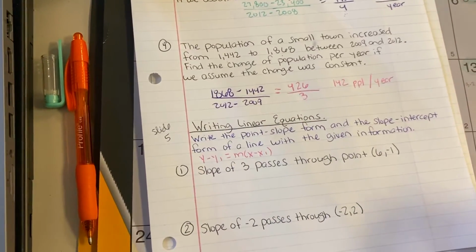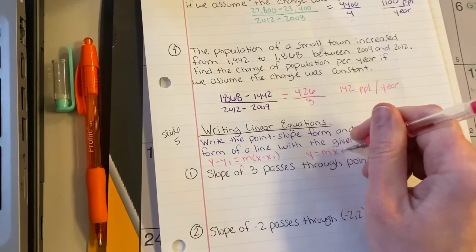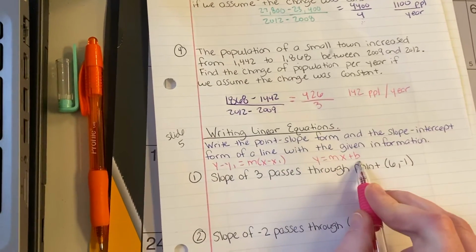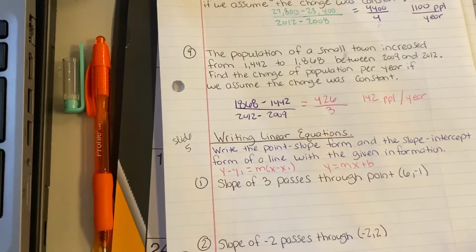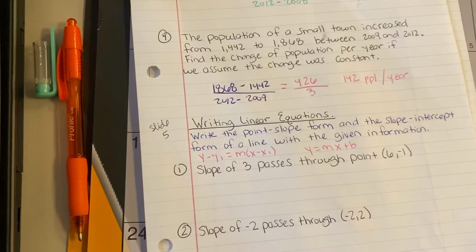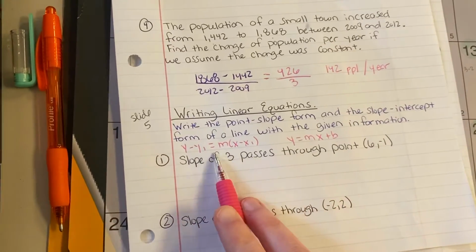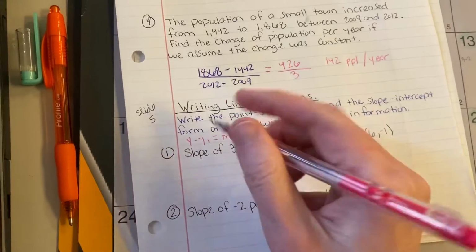Our slope-intercept form, which is what we're going to turn it into, is y equals mx plus b, where m represents your slope and b represents your y-intercept. So that's where the graph crosses the y-axis. Okay, it says slope of 3 and passes through this point. So we're going to start off with our point-slope form.